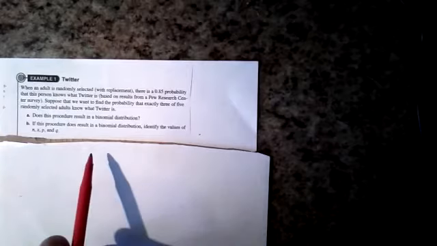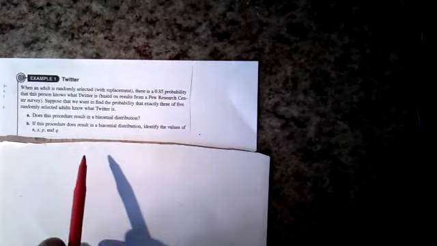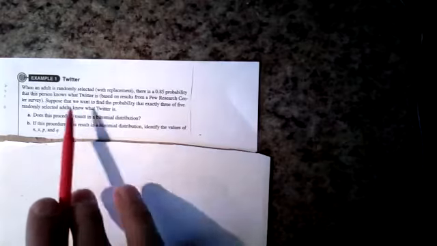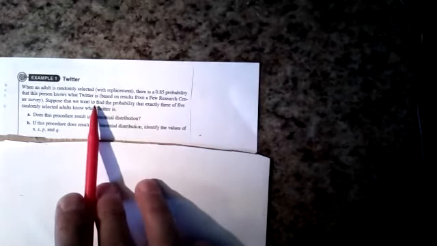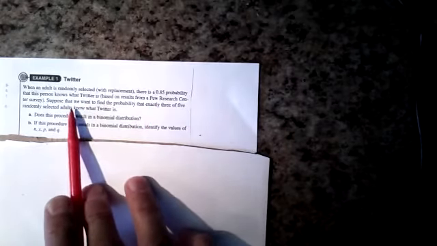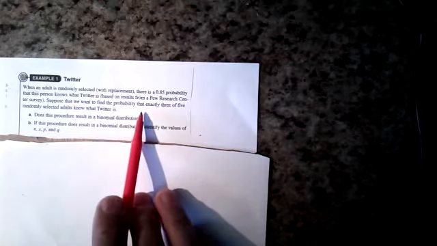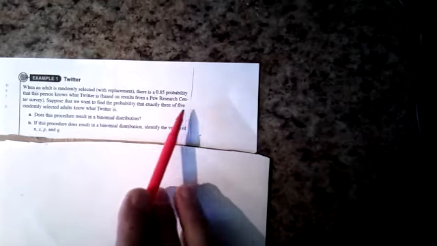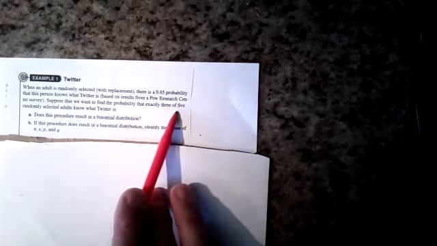And this example for the tutor, this is a good one because in this example, first they ask you to tell whether this procedure results in a binomial distribution. So what it is, when an adult is randomly selected with replacement, there is an 85% probability that this person knows what the tutor is. Suppose that we want to find the probability of exactly 3 out of 5, okay? 3 out of 5. So X is 3 and N is 5.